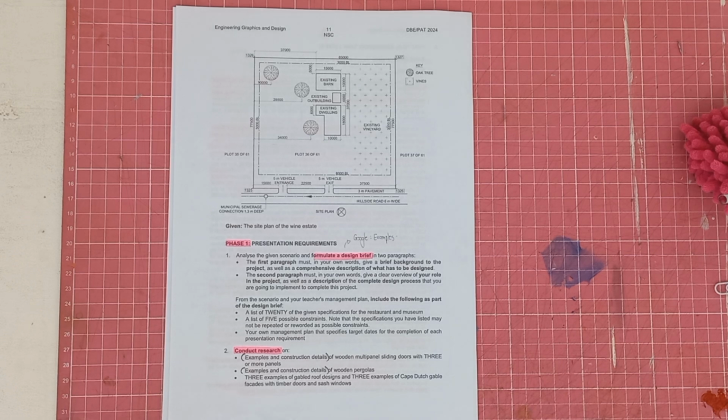Then the second paragraph must, in your own words, give a clear overview of your role in the project, as well as a description of the complete design process that you're going to implement to complete this project. So basically you have to put yourselves in the shoes of an architect, okay? And what you as an architect would do to get this project done. So that's pretty straightforward, okay?